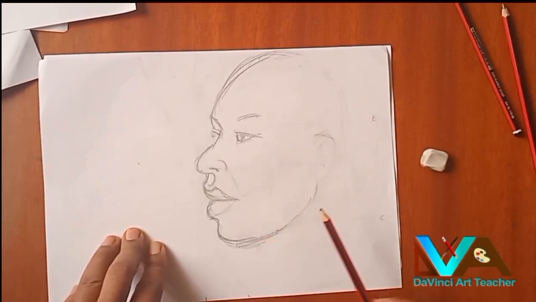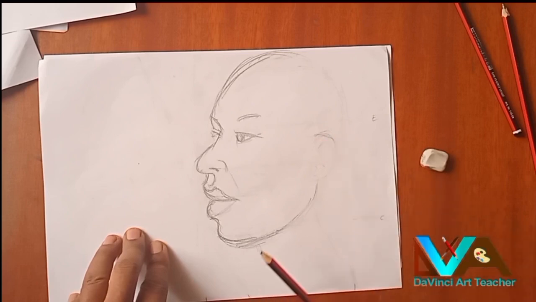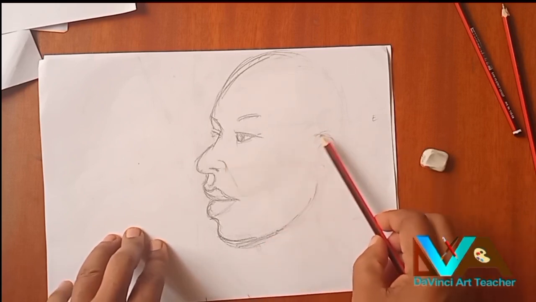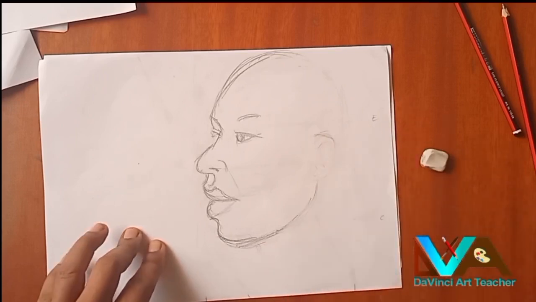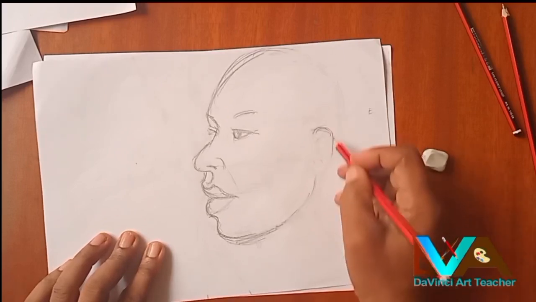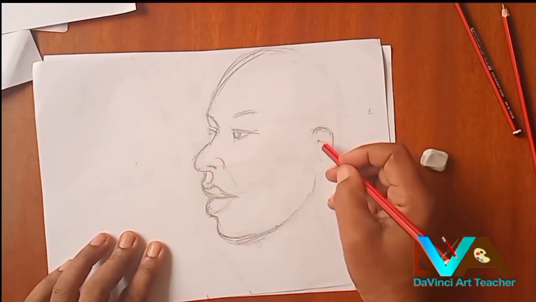So what do we do? We can create some objects which are of an equal weight in size. So we can put the ear here. So this ear will balance with these other forms here.